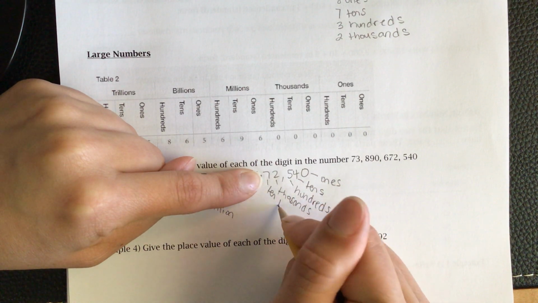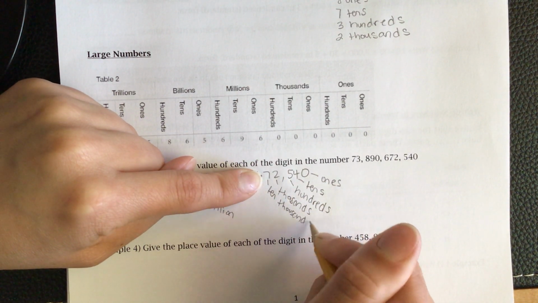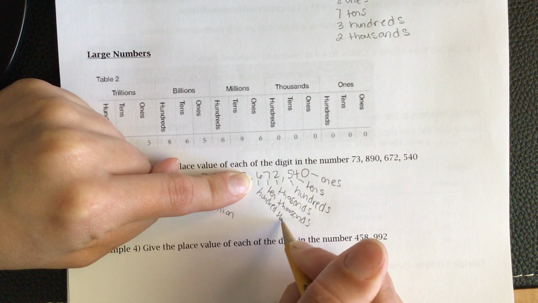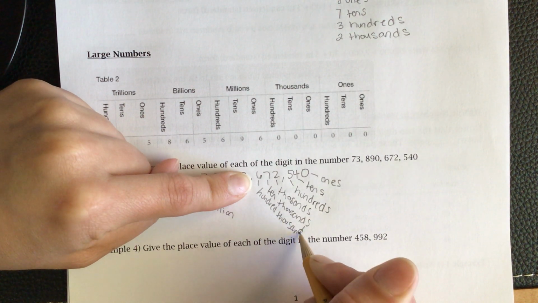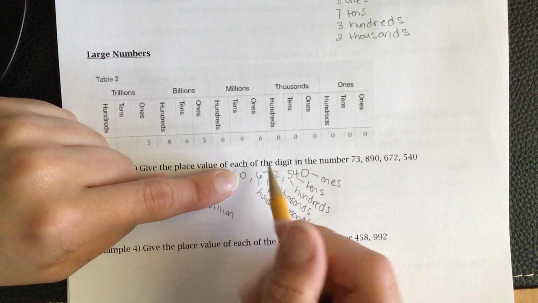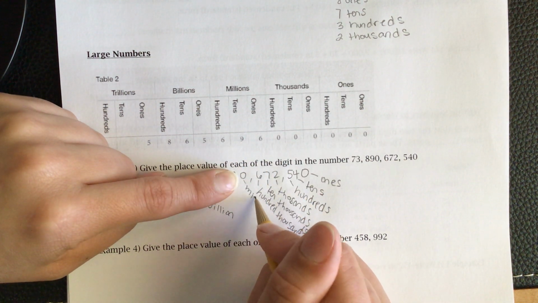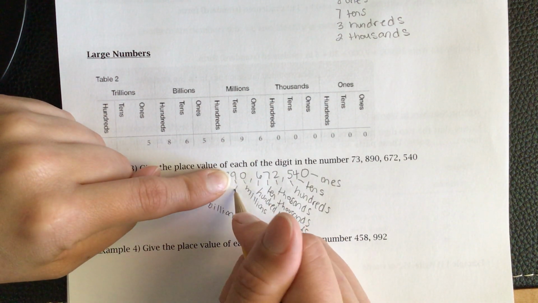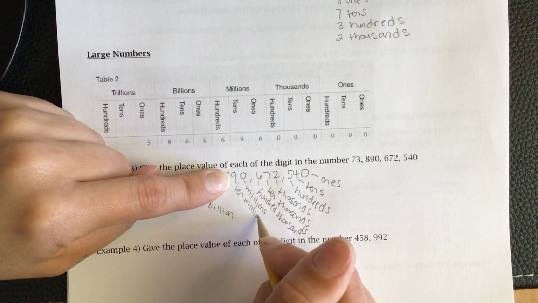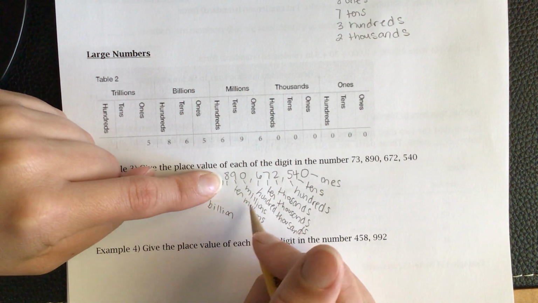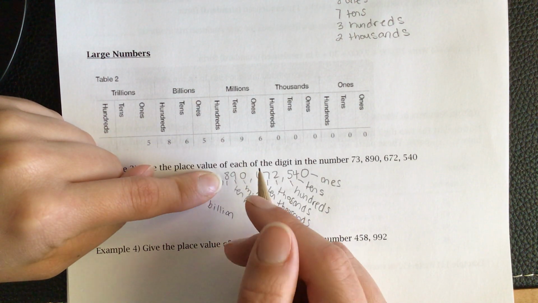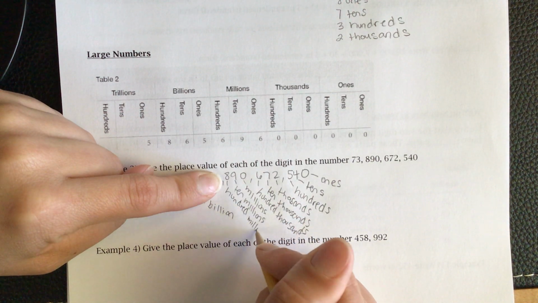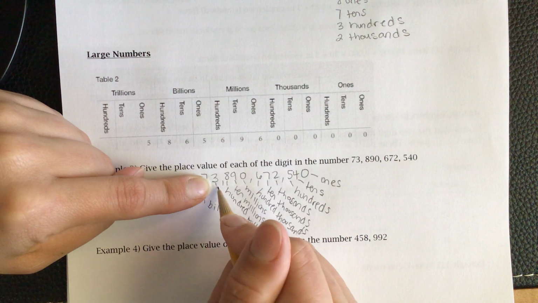7 10,000s, 6 100,000s, and then we have 0 millions, 9 10 millions, 800 millions, and then we have 3 billion.